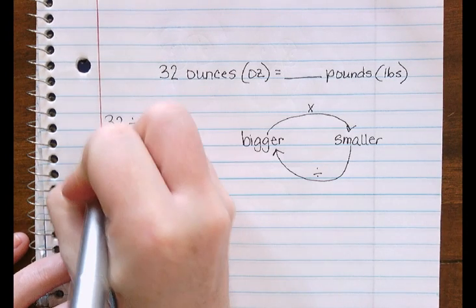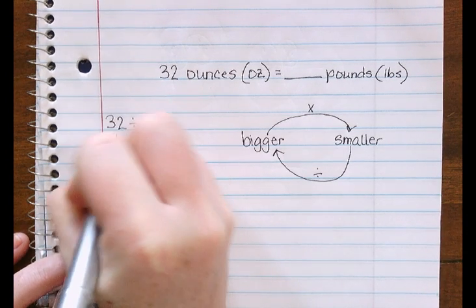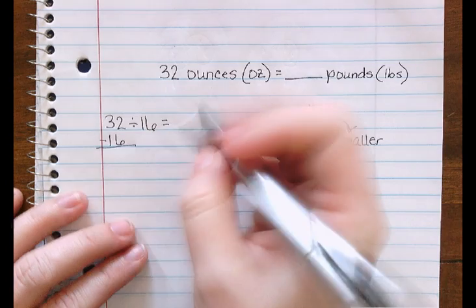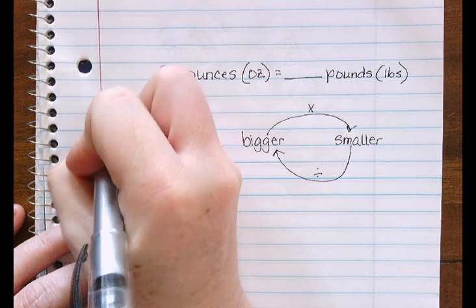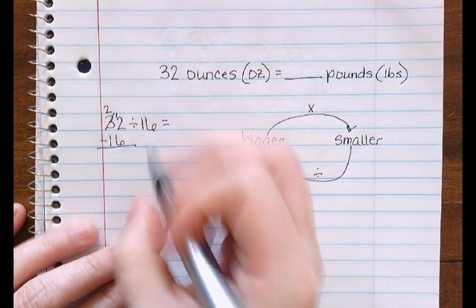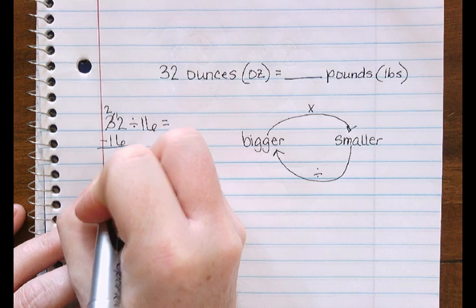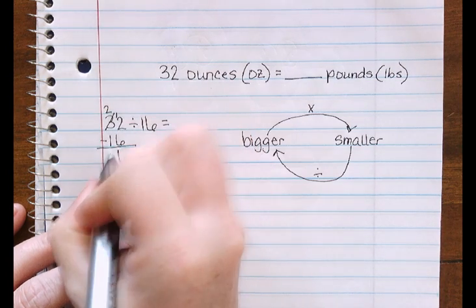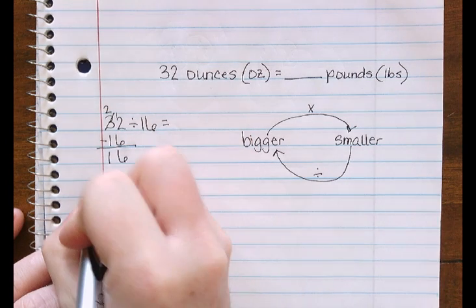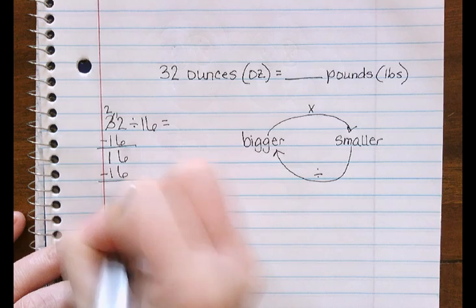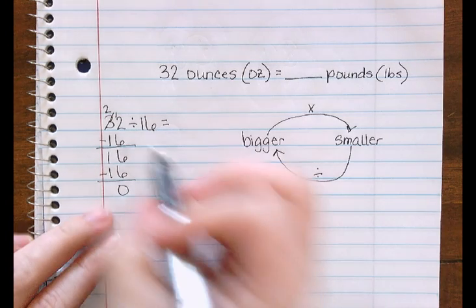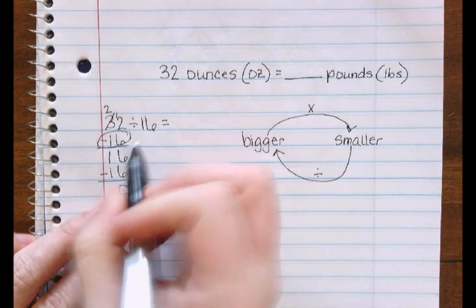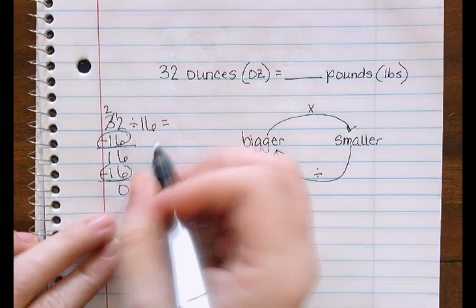So let's see. I'm going to take one 16 out, and I'm going to have to borrow. And 12 minus 6, that's 6. It's 1. Take another 16 out. So I took one 16, and then I took another 16.